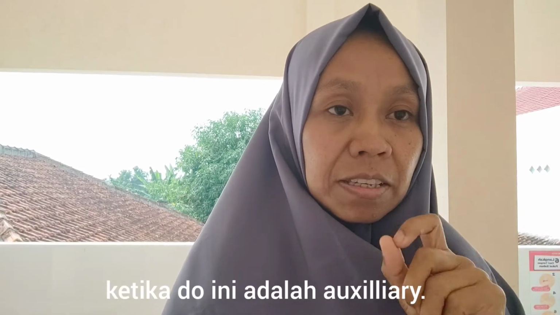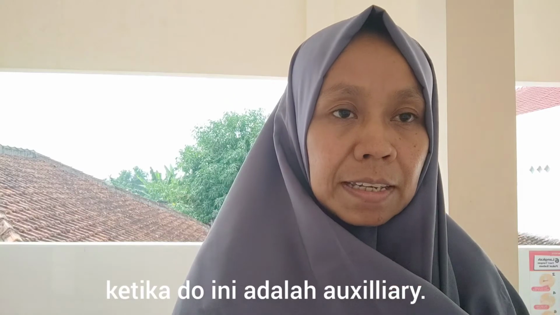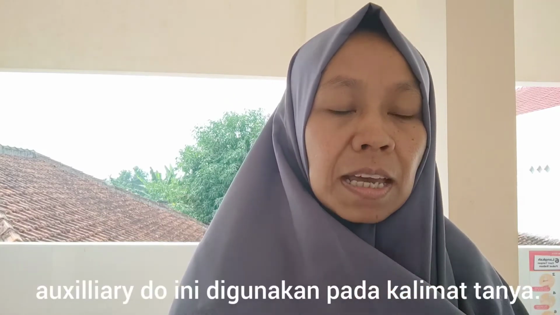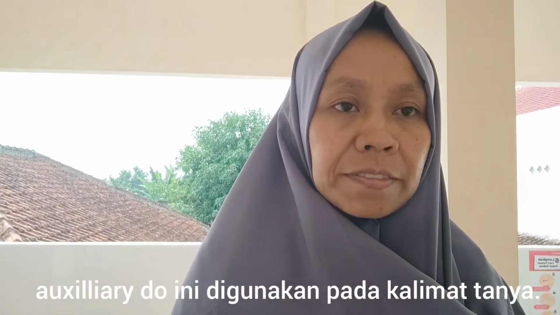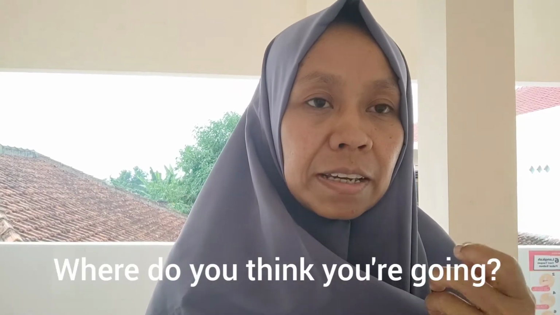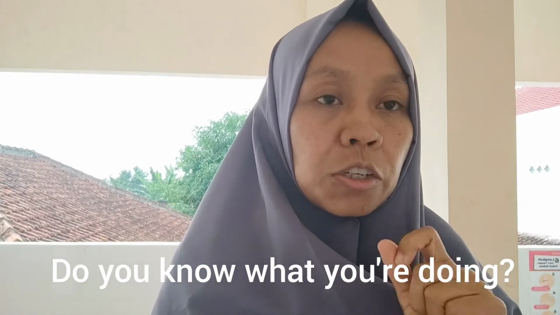Well, they pronounce it that way when this "do" is an auxiliary. And the second is when this "do" is used in an interrogative sentence, whether it is yes/no questions or WH questions. So you'll probably hear native speakers say this: "Where do you think you're going?" Instead of "where do you think you're going?" Or you might also hear native speakers say this: "Do you know what you're doing?" Instead of "do you know what you're doing?"